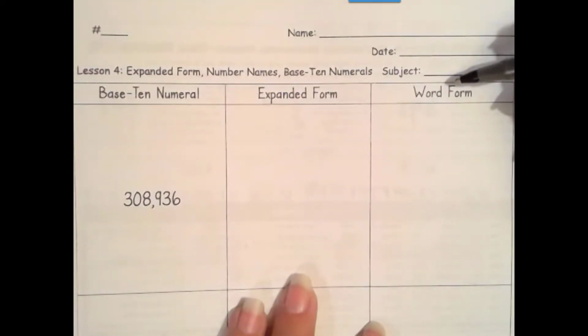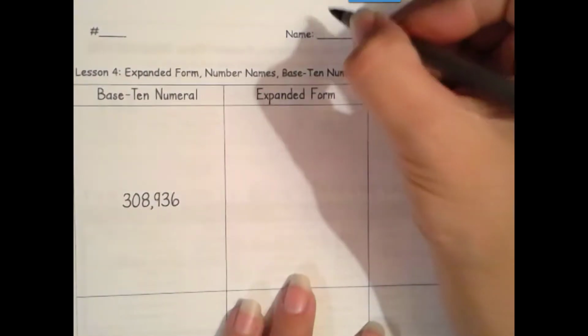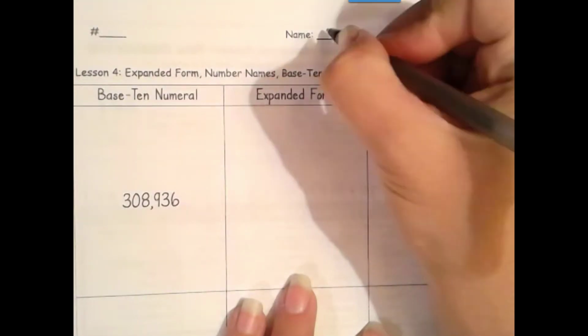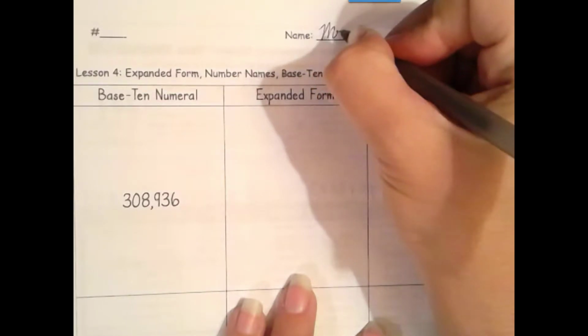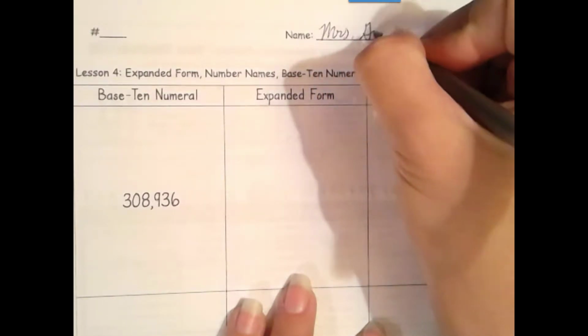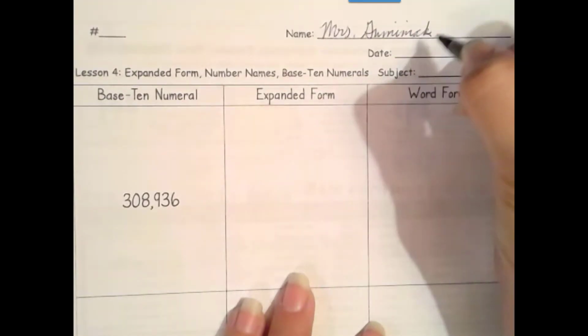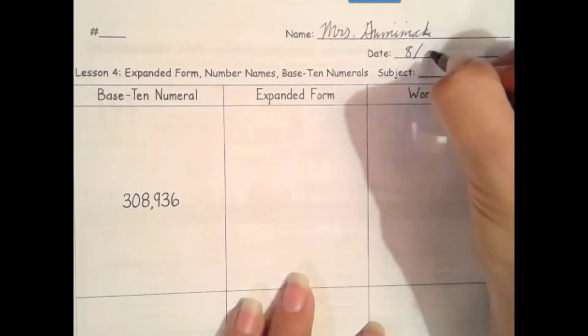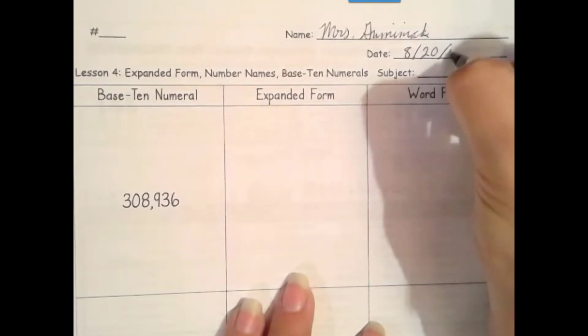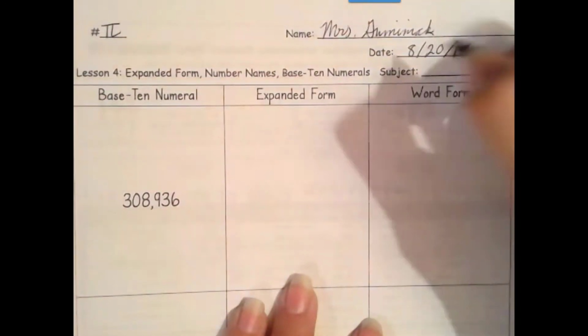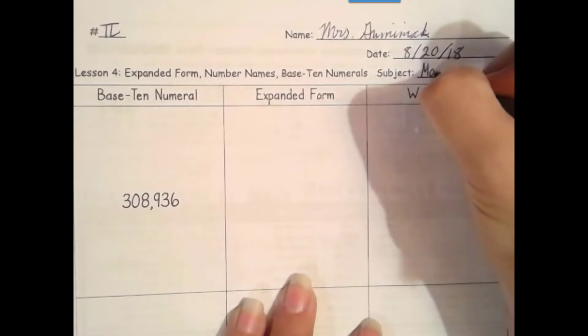Okay, now it's part 2 of lesson 4. Make sure you fill in all your lines of your heading, your name, number, date, first and last in cursive. Make sure you're putting down the date that you're completing these notes. My number is pi. You put your number there. And our subject is math.